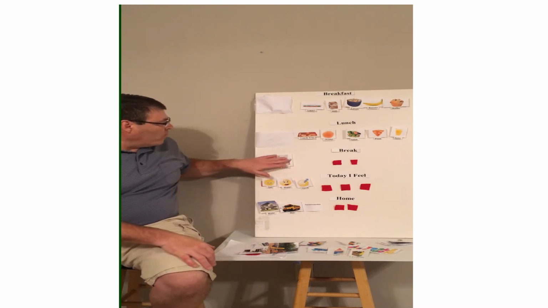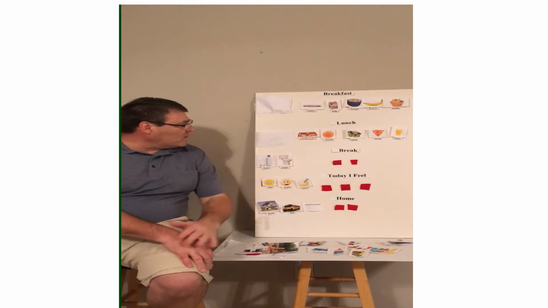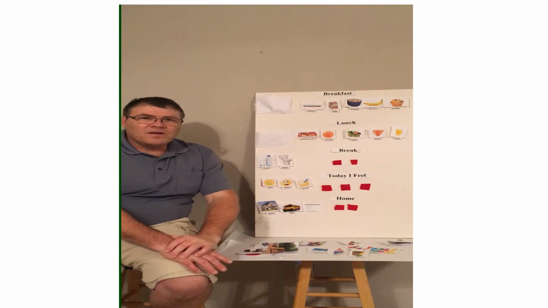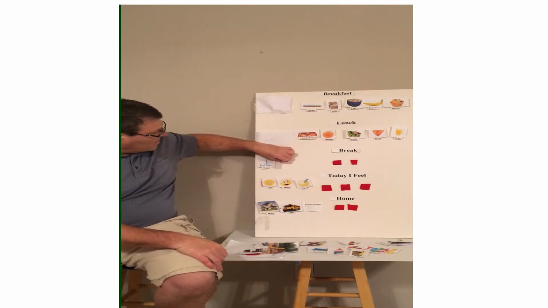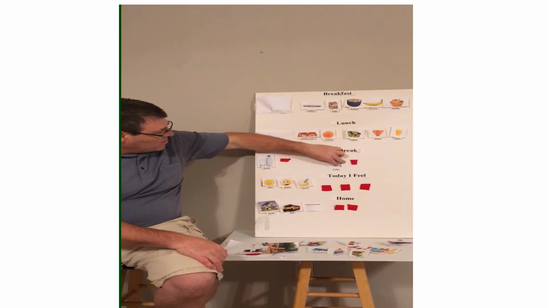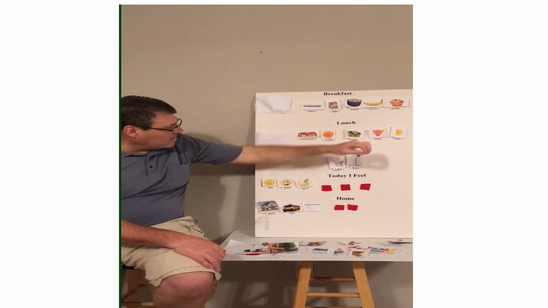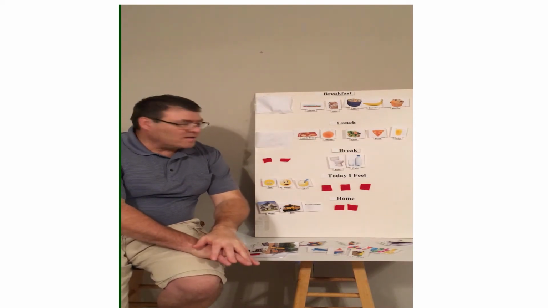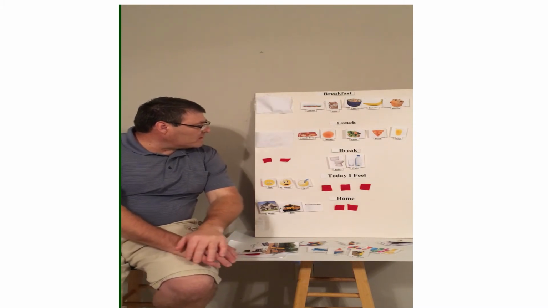And for a break, I put this down here because yes, we do take breaks. We take a break after breakfast, before lunch, and throughout the day. But this here allows the teacher to communicate with the child that we are taking a break, we are leaving our activity, our in between activities, and we are going to the restroom, and we are getting a drink.